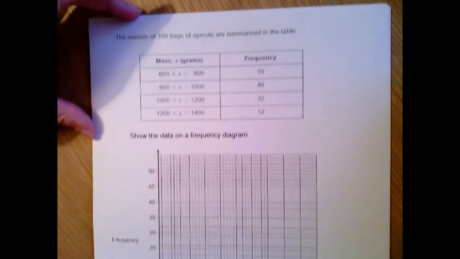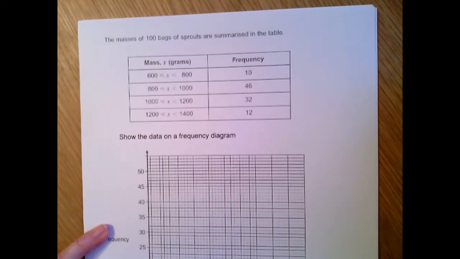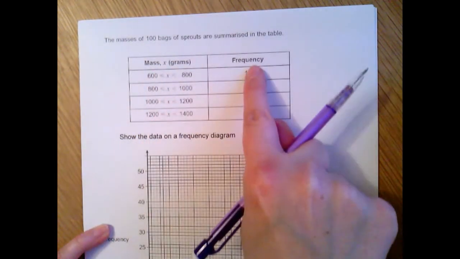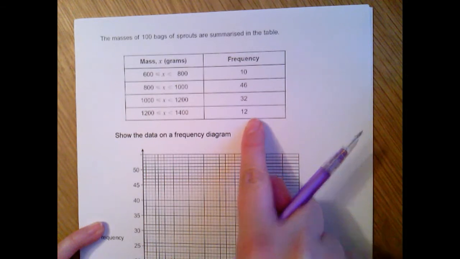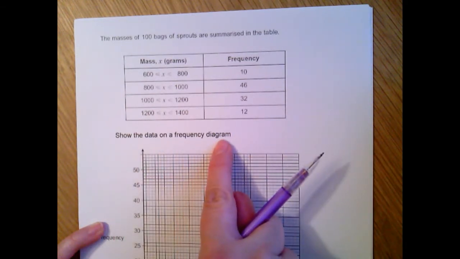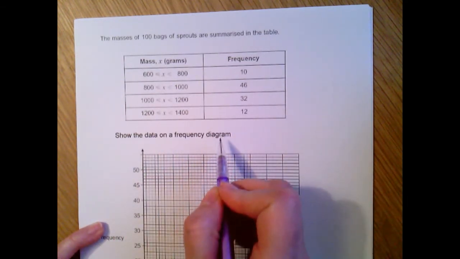One more then. This is a frequency diagram this time. So the masses of 100 bags of sprouts are summarised in the table. So these are the masses and then these are the frequency of how many bags of sprouts there actually were. Show the data on a frequency diagram. So diagram this time, not polygon, so it's not a line graph, it's a bar graph.